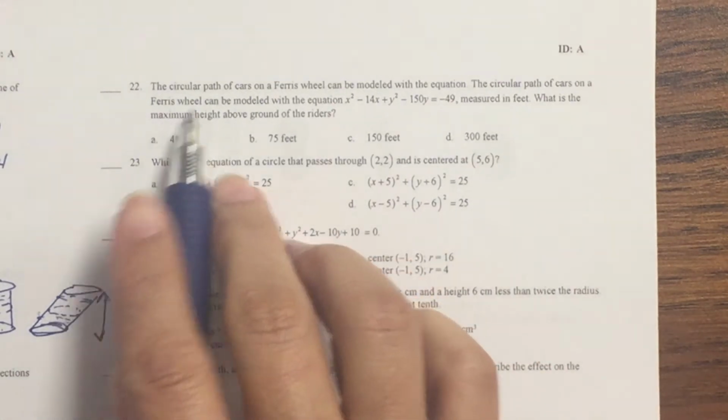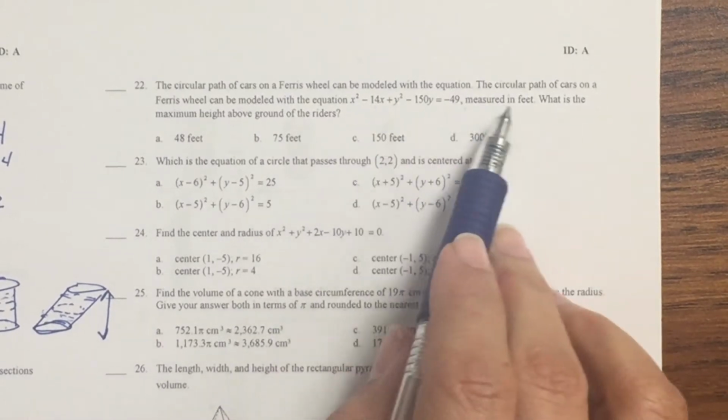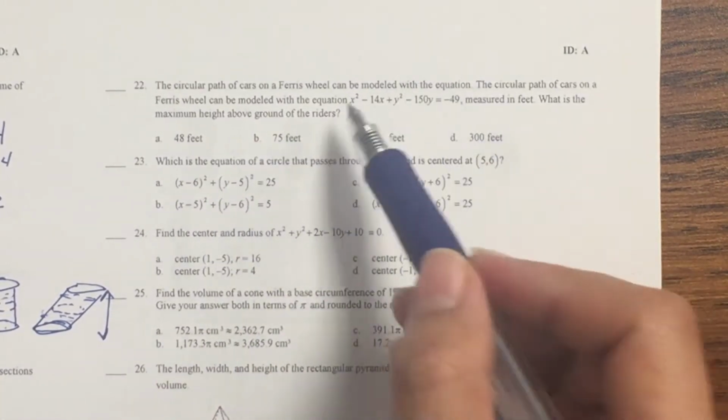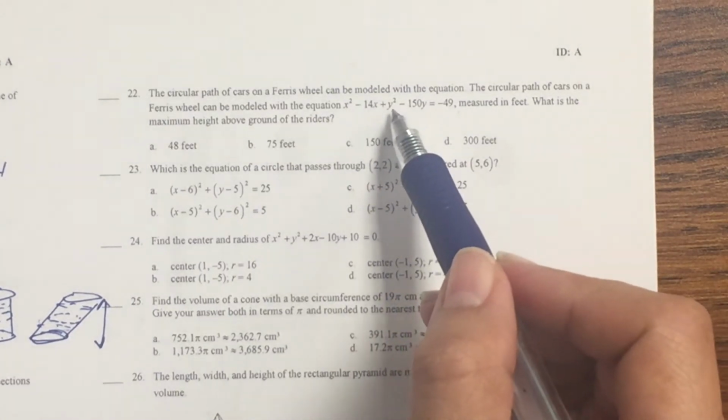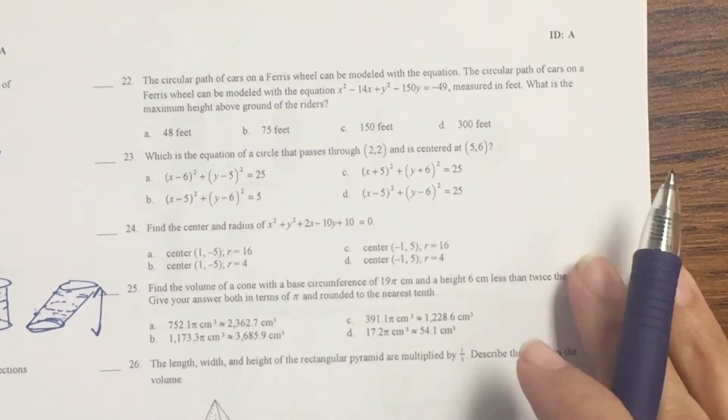All right, 22. A circular parcel of cars first can be modeled with the equation. What is the maximum height? Okay, so remember, whenever you have x and y, this is solving the equation of a circle by completing the square. Let's see if you remember how to do this.